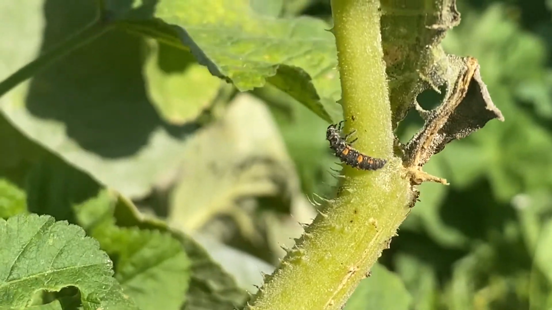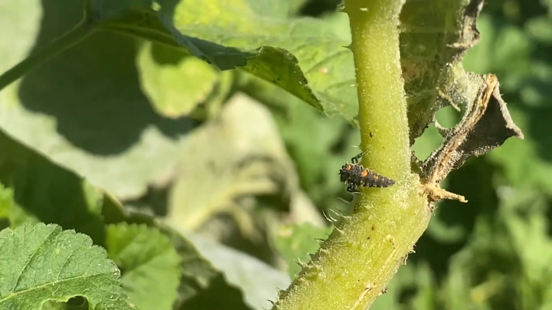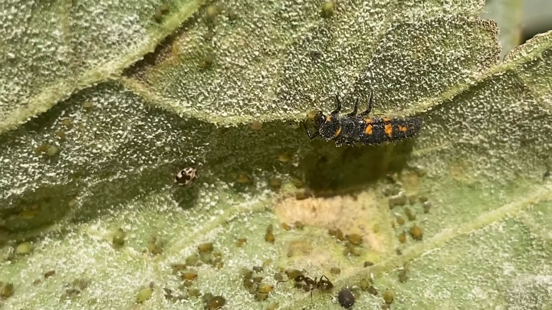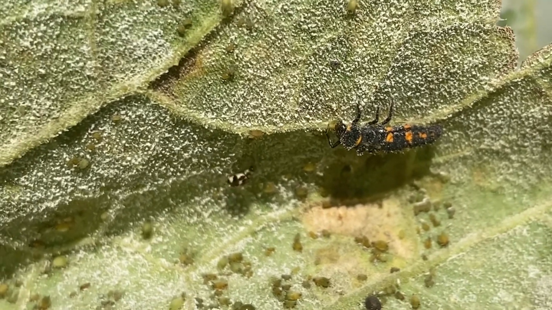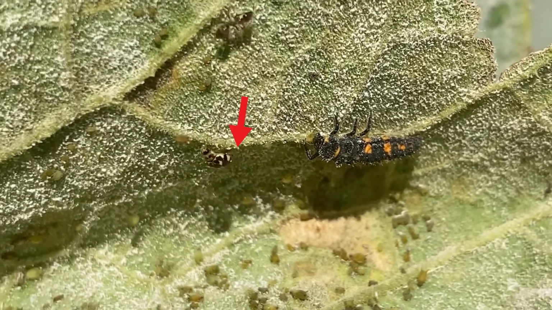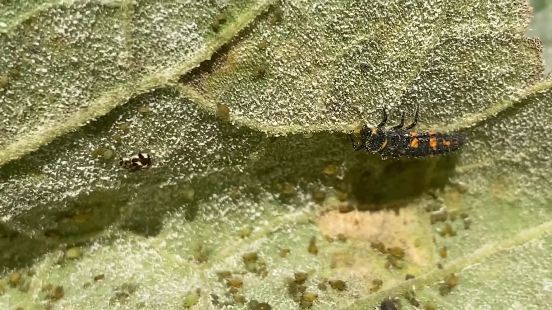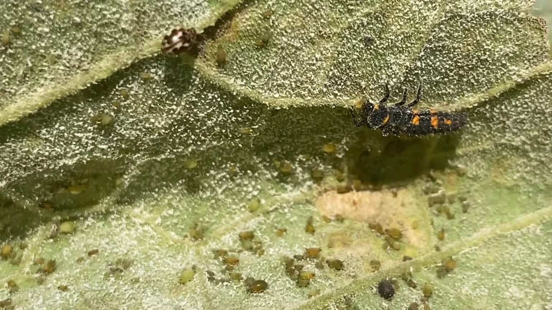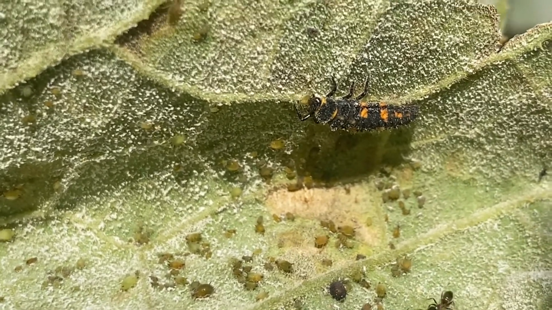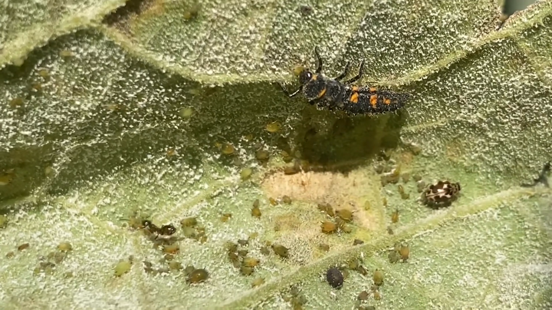This convergent lady beetle larva, order Coleoptera, family Coccinellidae, was found feeding on aphids on pumpkin leaves in the Cal Poly organic farm. Alongside is a small Psyllobora vigintimaculata, the 20-spotted lady beetle. This beetle keeps the plant clean by eating powdery mildew. The convergent lady beetle larva will hunt aphids until it grows enough to pupate.